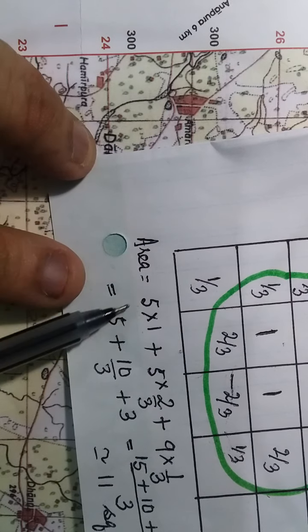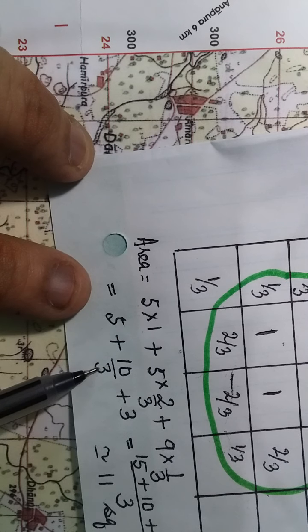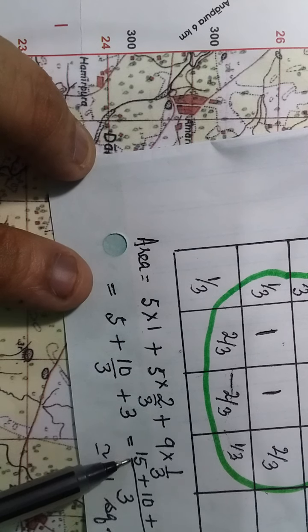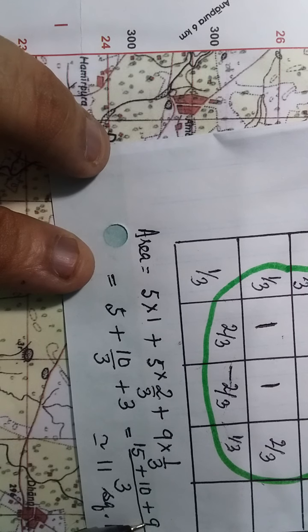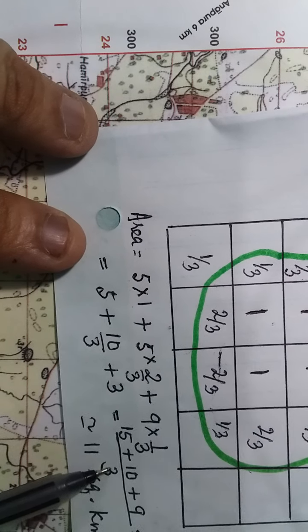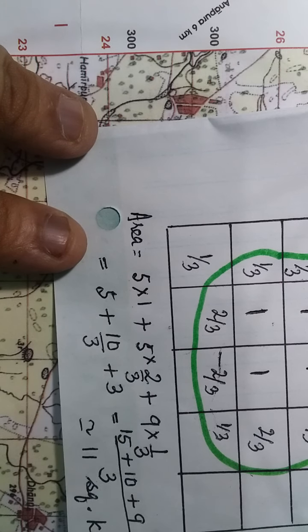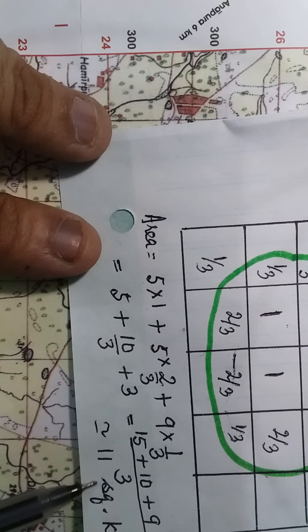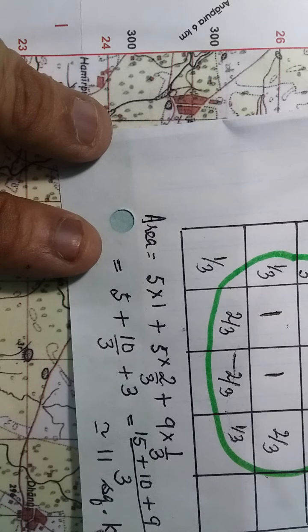Now what I have done here, you see the equation. So 5 into 1, 5, then this is 10/3 plus 3. LCM will be 3. So 15 plus 10 plus 9, that will come around 34. And when we divide it by 3, it will be 11.3. So approximately we can consider this area as 11 square kilometer.